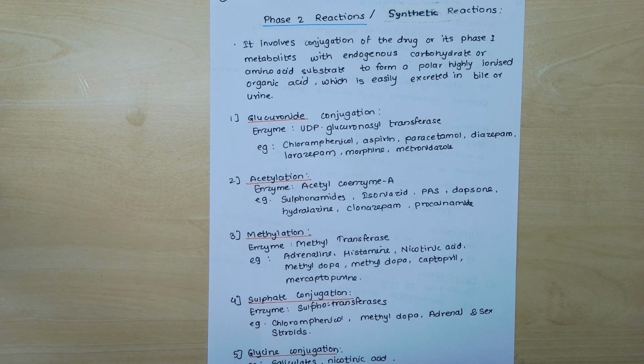Methylation involves the enzyme methyl transferase. Drugs involved are adrenaline, histamine, nicotinic acid, methyldopa, captopril, mercaptopurine. Sulfate conjugation involves the enzyme sulfotransferases. Drugs involved are chloramphenicol, methyldopa, adrenal and sex steroids. Glycine conjugation involves the drugs salicylates, nicotinic acid.